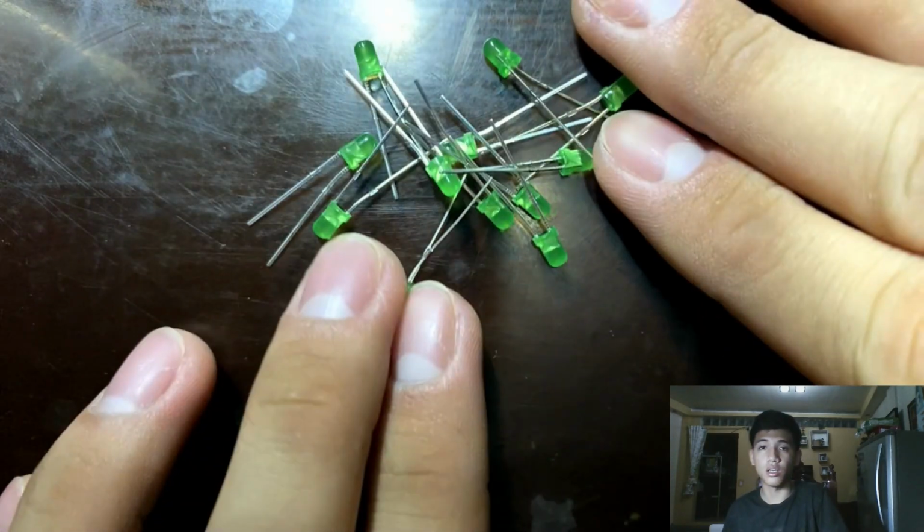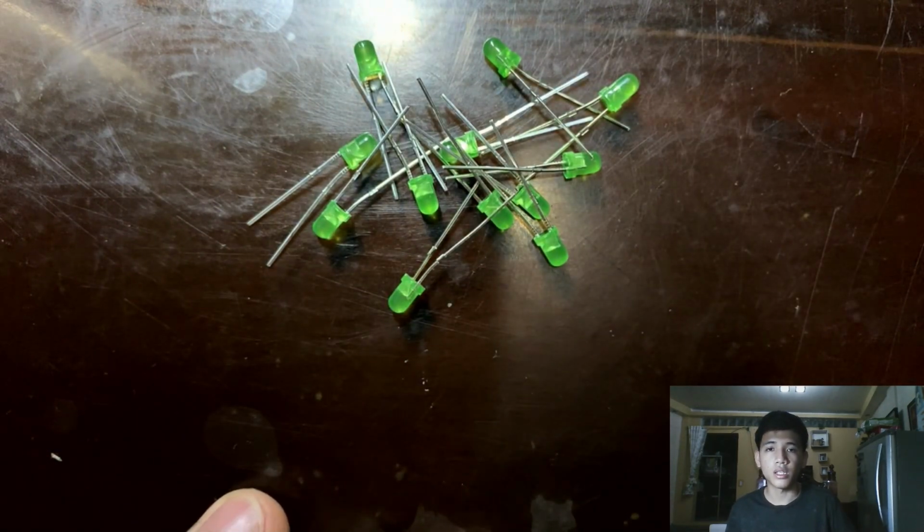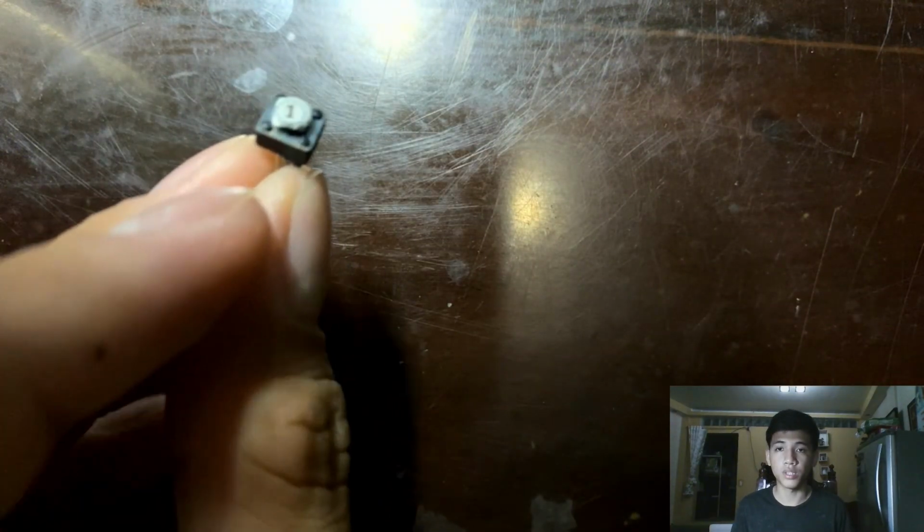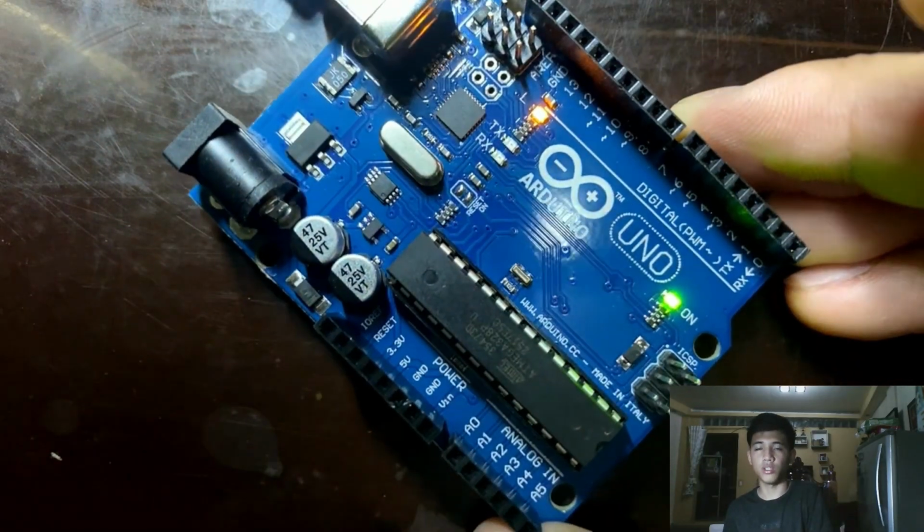First of all, the materials we will be needing in our LED light effect visualizer are the following: 12 pieces of green LEDs of the same size, 12 pieces of 470 ohm current limiting resistors, a single tact switch, a breadboard, some connecting wires, and an Arduino Uno board.